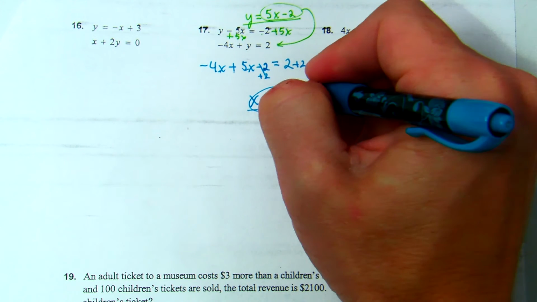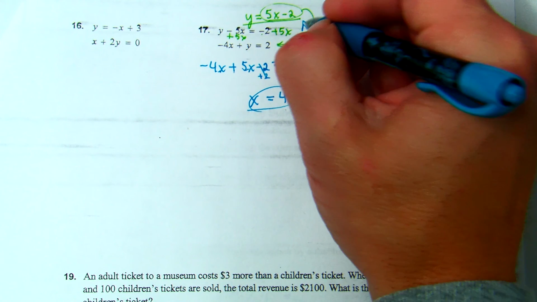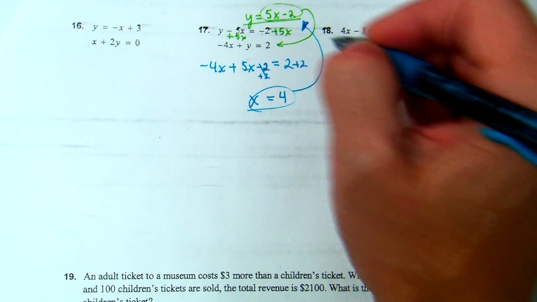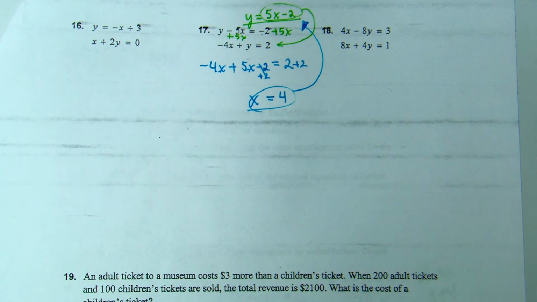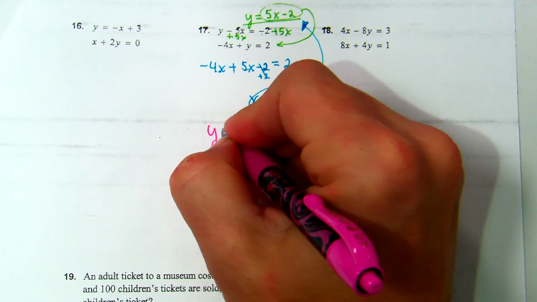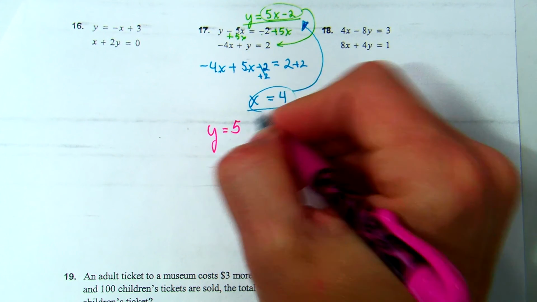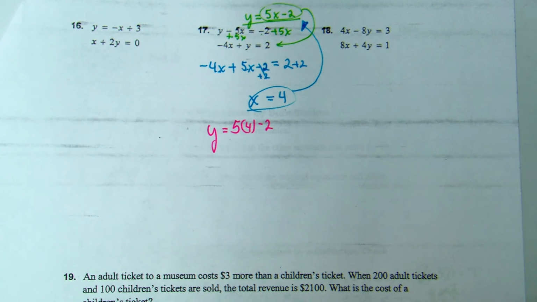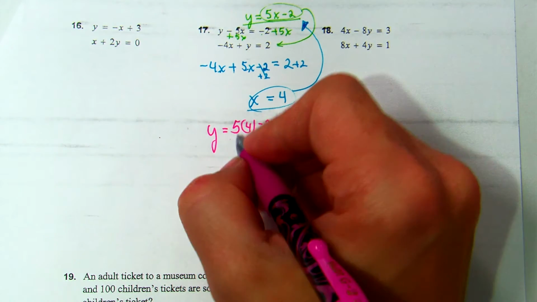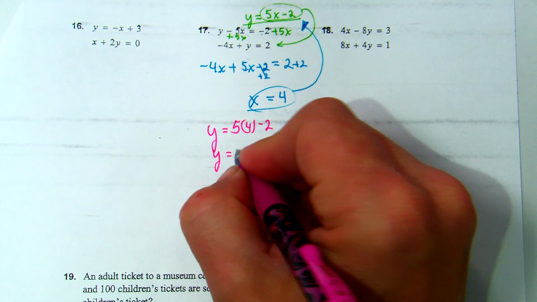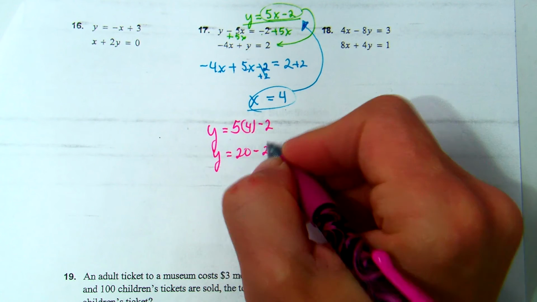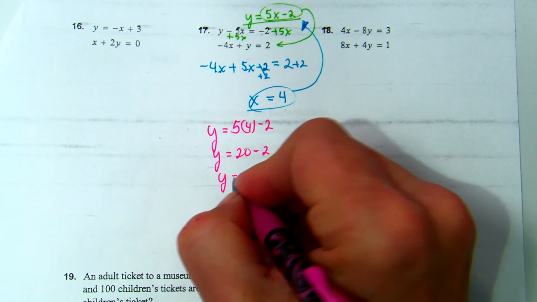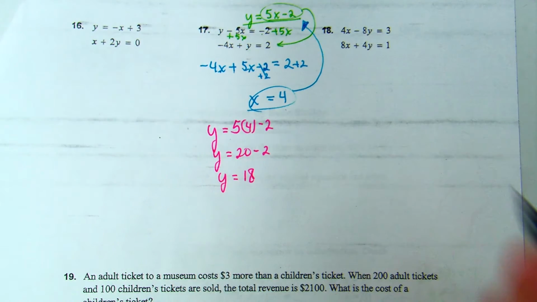And I'm going to take that and plug it into the isolated variable equation right there. I'm going to solve for y. y is going to equal 5 times 4 minus 2. And 5 times 4 is 20, minus 2 is going to equal 18. So y is going to equal 18.